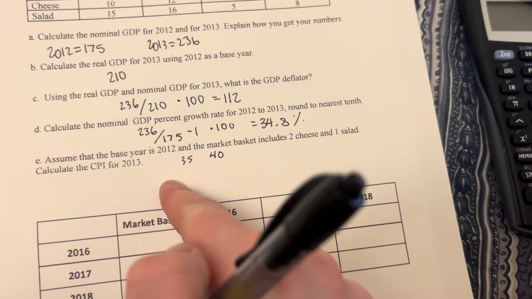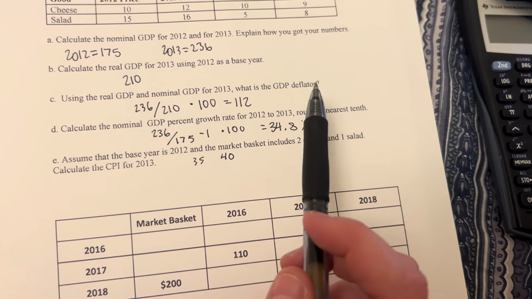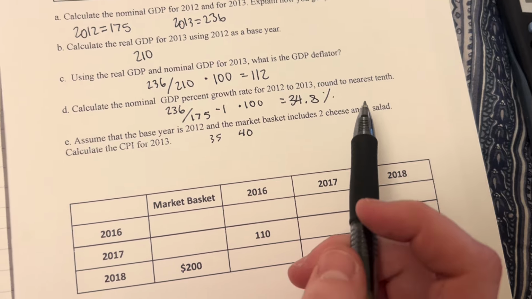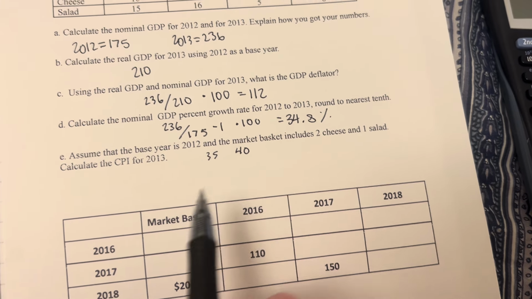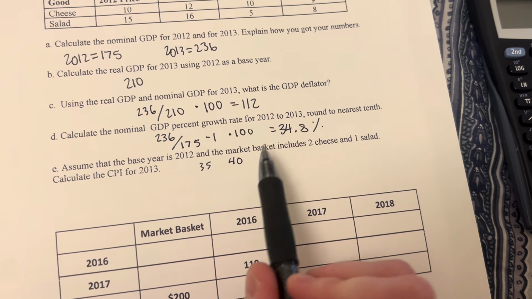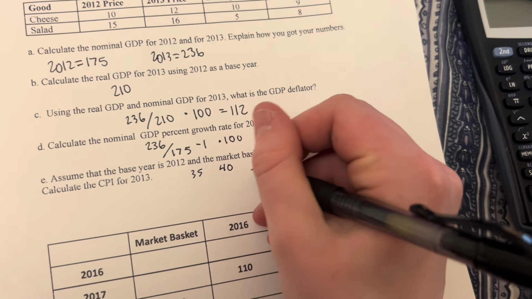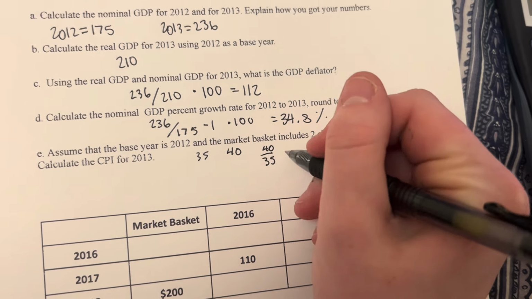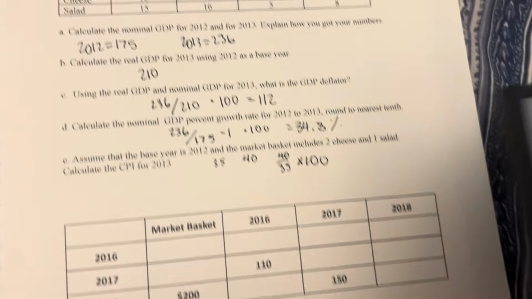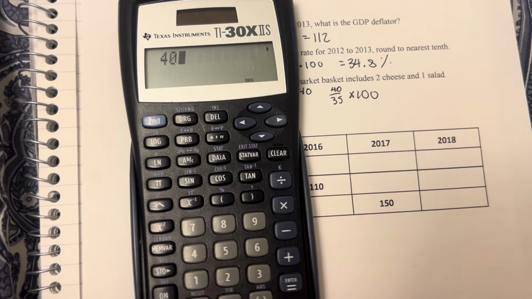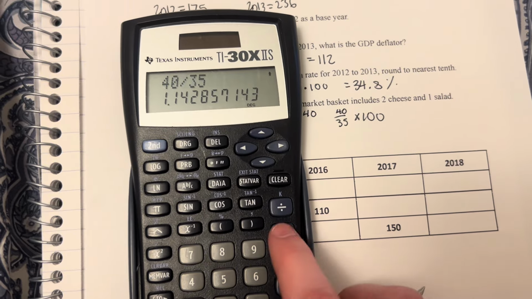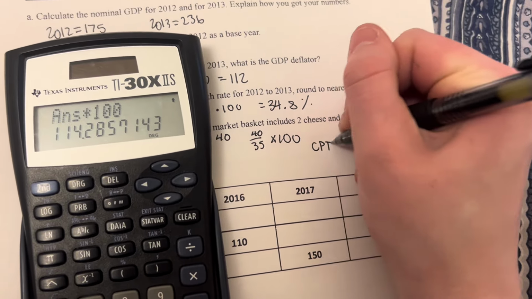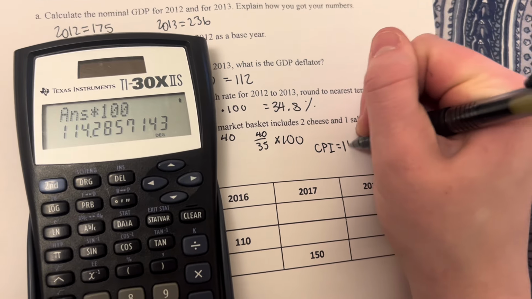So the calculation for CPI is the value of a basket in a given year over the value of a basket in the base year times 100. Since the base year is 2012, 35 will go on the bottom, and then 40 will go on top. So 40 over 35 times 100. Getting our calculator, 40 divided by 35 equals 1.14, and then times 100 equals 114. So the CPI equals 114.